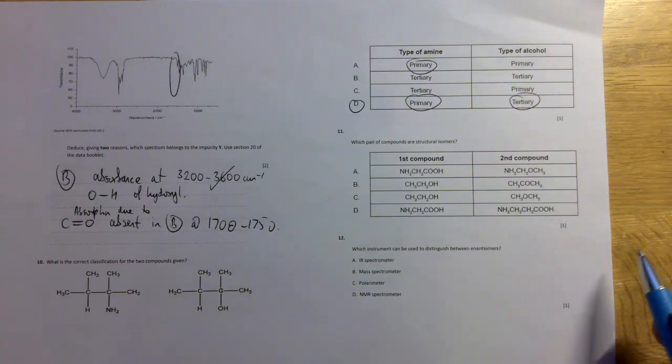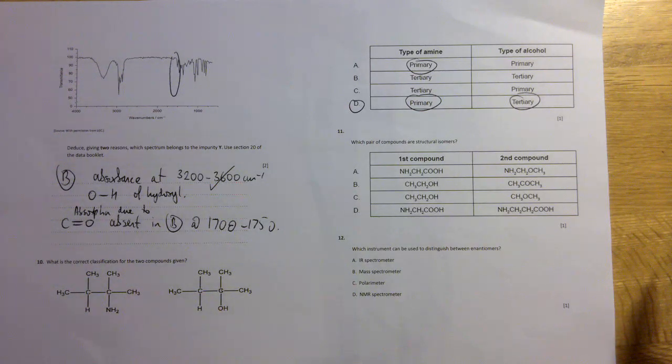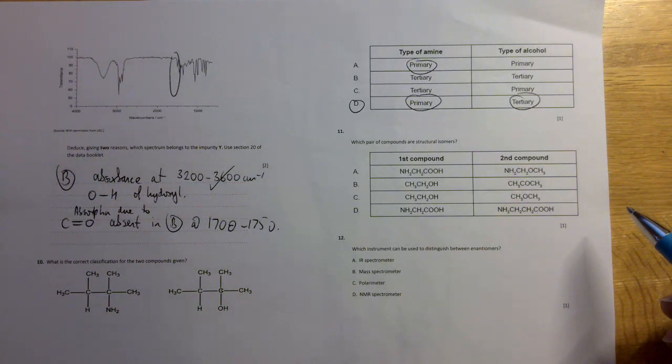Apparently, we're just looking at structural isomers. We'll just draw them out. Structural isomers will have the same atoms, but a different arrangement of those atoms. So in other words, you'll have different chain lengths, or different functional groups on there, or maybe side chains, all that kind of stuff.